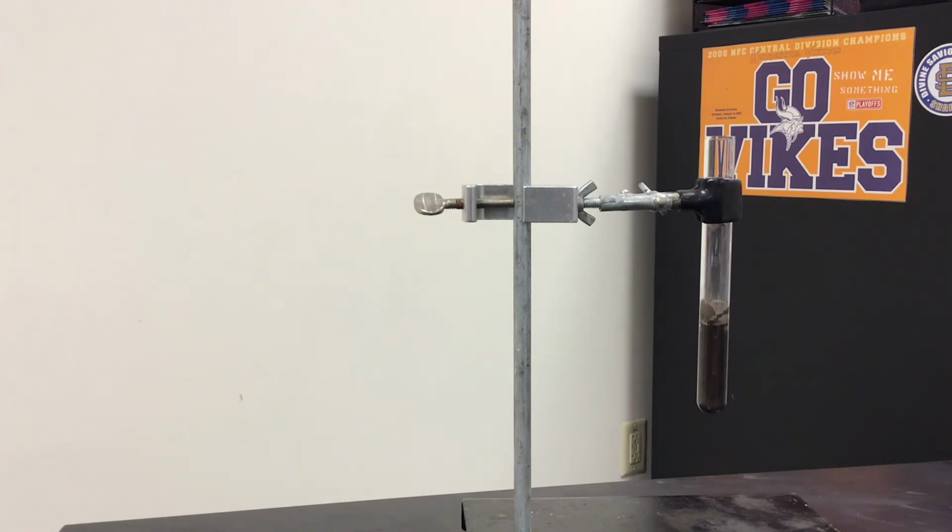So as you can see, it's still fizzing up, and you can see there is the cloudy gas that you've seen. So what we said should be oxygen. We can also test it out by just using a wooden stick.